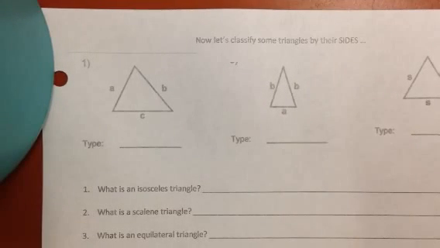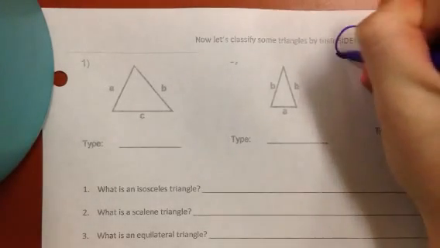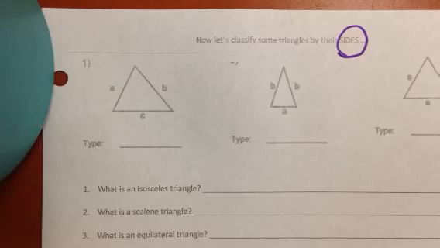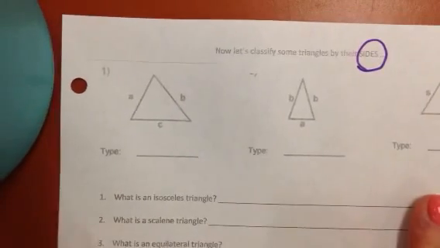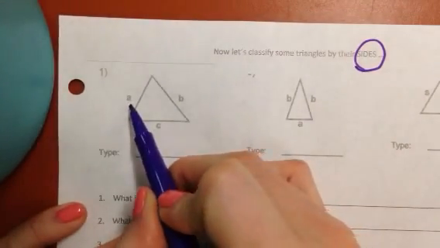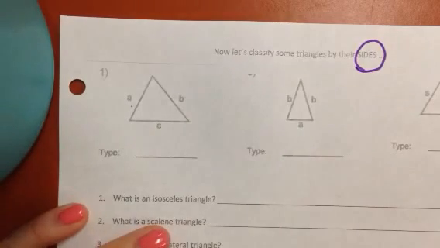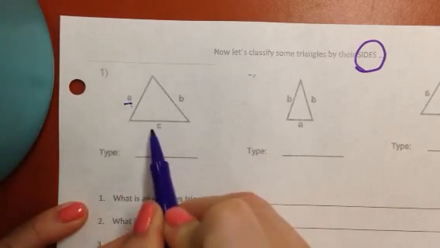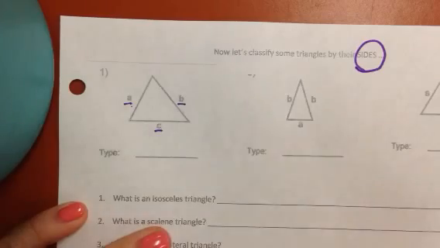All right, Kipsters, now that you've finished your first worksheet and classified triangles as acute, obtuse, or right triangles, we're going to classify them by their sides. So here's an example. Here you see that we actually are using letters to label the sides of a triangle. But I'm going to put in numbers. These are just variables. I'm going to put in numbers in place of this letter.